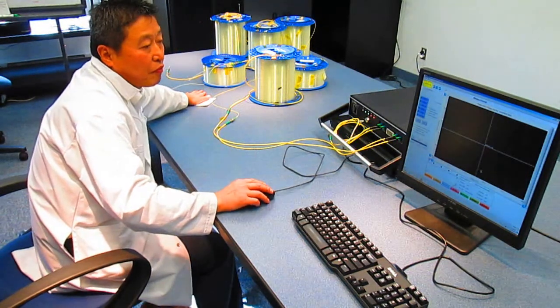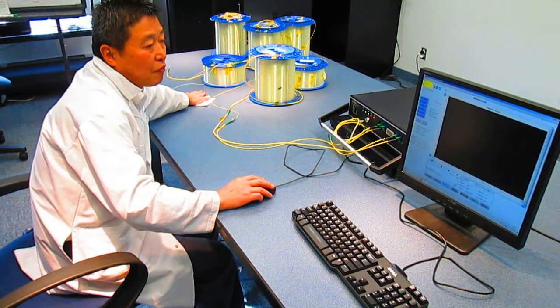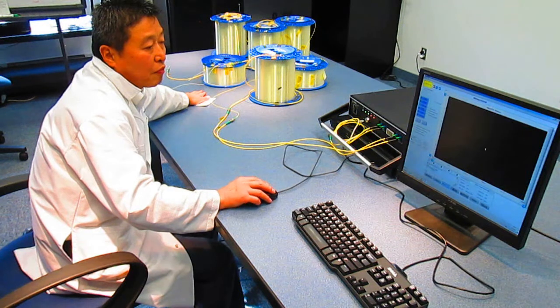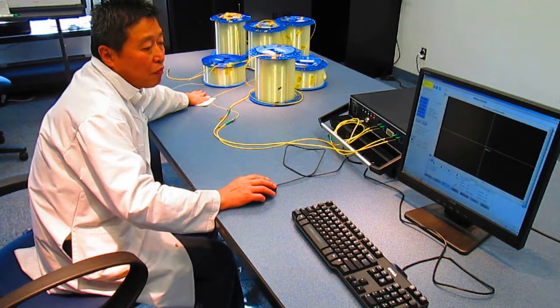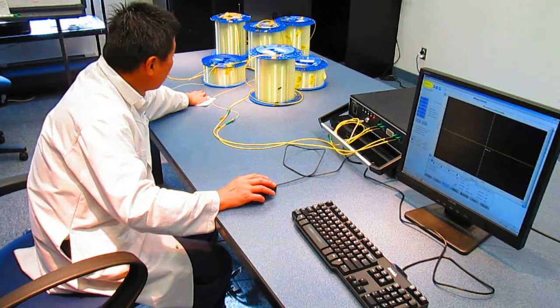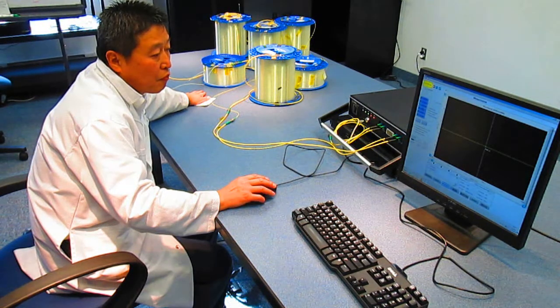So for the purpose of this demonstration, we're just going to use the heat from Lufan's hand to warm the 10-meter length of fiber that we have out here exposed to show the measurement. So what we'll be measuring here is the actual heating that's being generated by his hand compared to the cool table underneath.